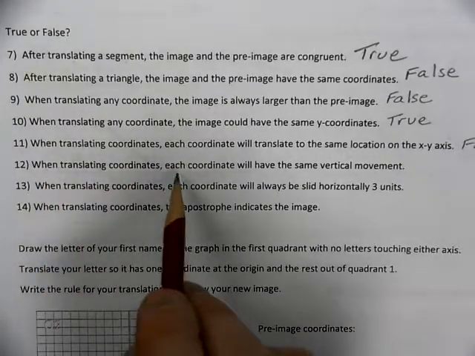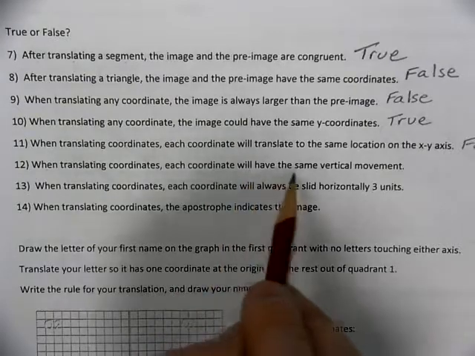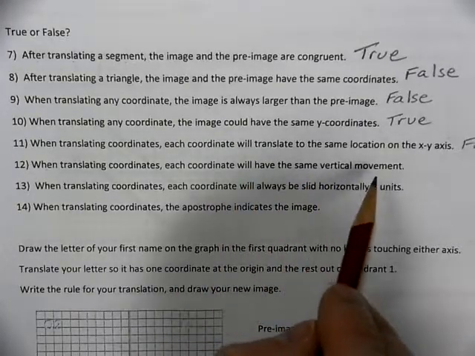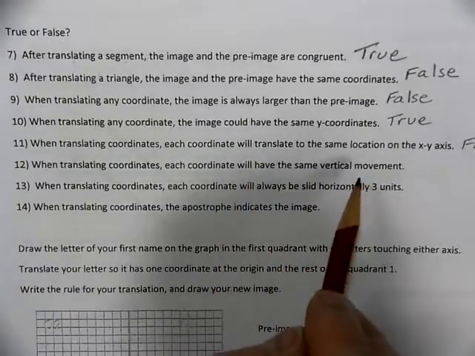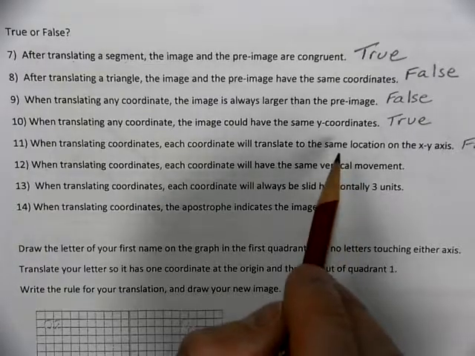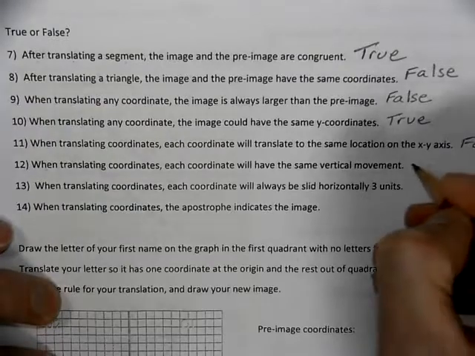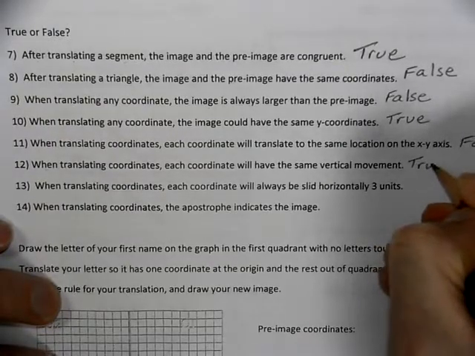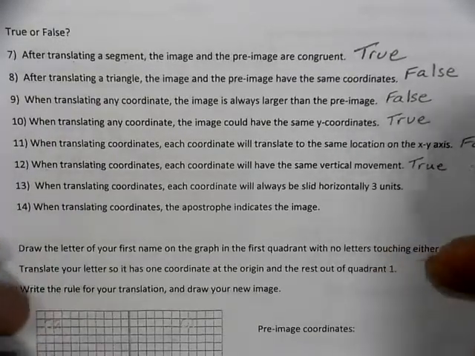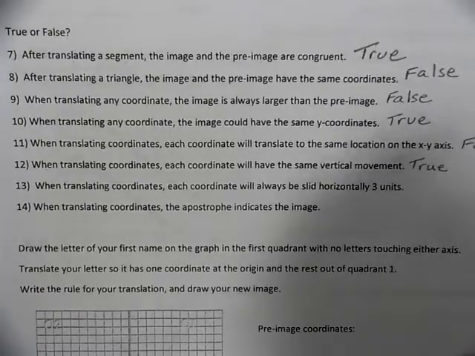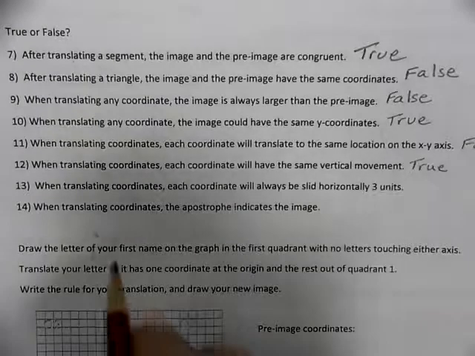When translating coordinates, each coordinate will have the same vertical movement. You'll go up and down by the same amount for every point in the figure, and that would be true. You might also have some horizontal movement, but it will all have the same vertical movement.